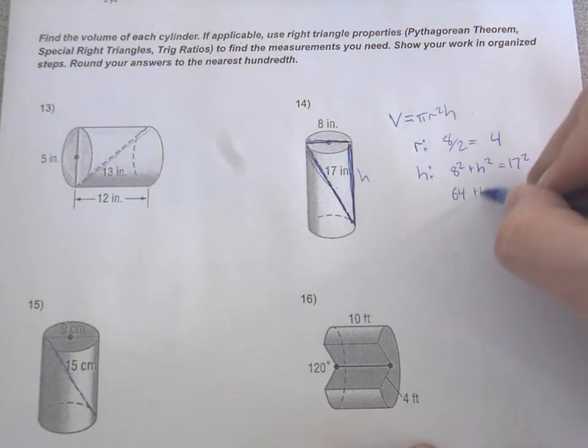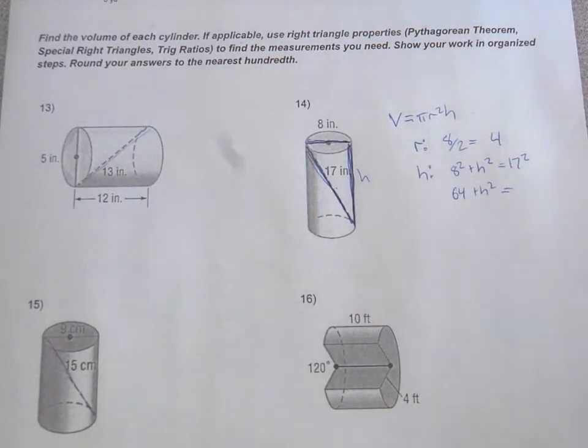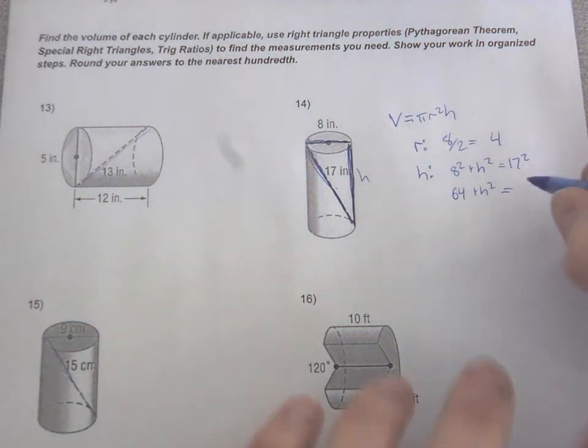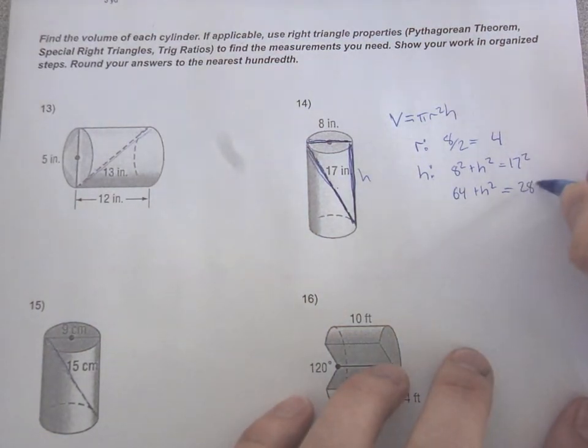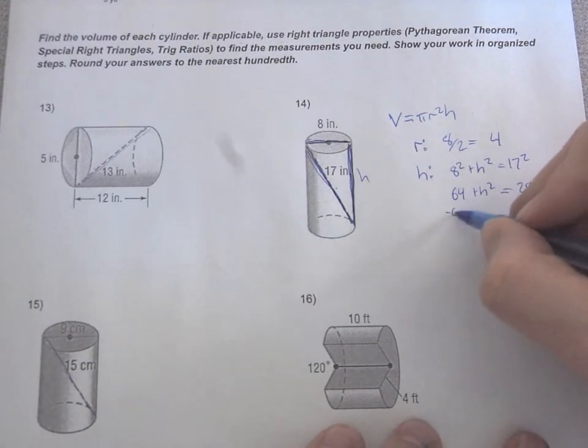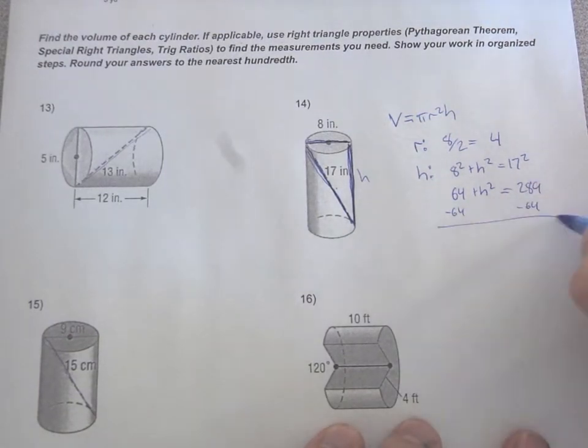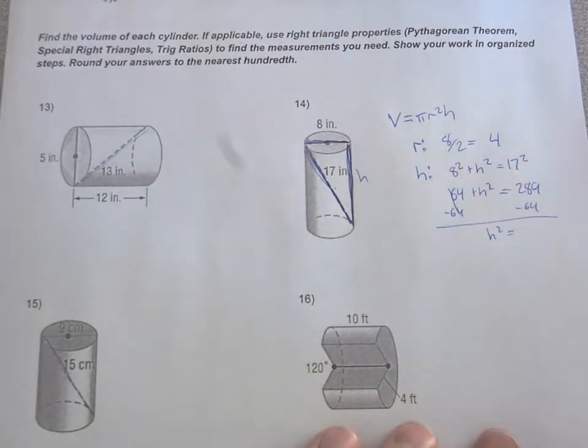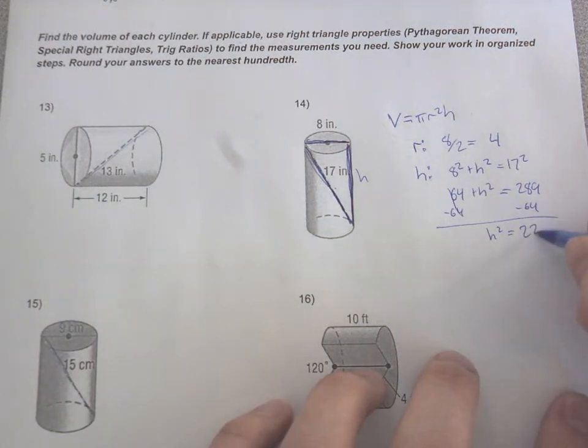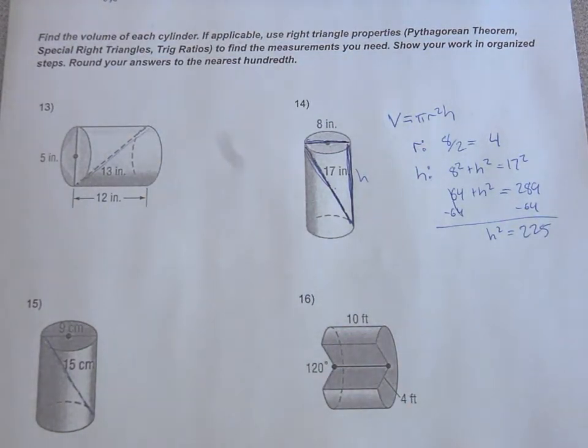So we have 64 plus h squared equals whatever 17 squared is. I'm not sure what that is, so let me find that really quick. Okay, that's going to be 289. And then we need to solve for h. Again, let's keep it organized so that you don't make any mistakes. A lot of students will try to rush through these, and then they'll miss one little piece, and then everything will be off. So h squared equals 225.